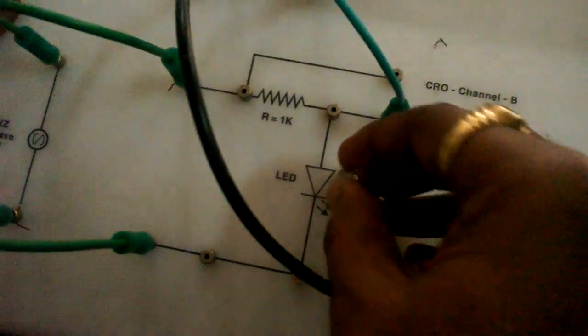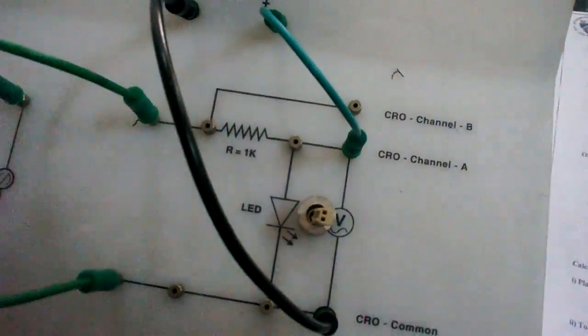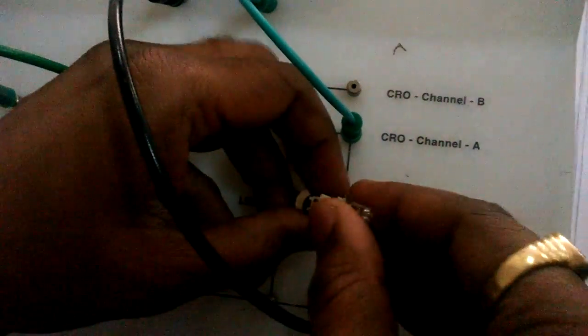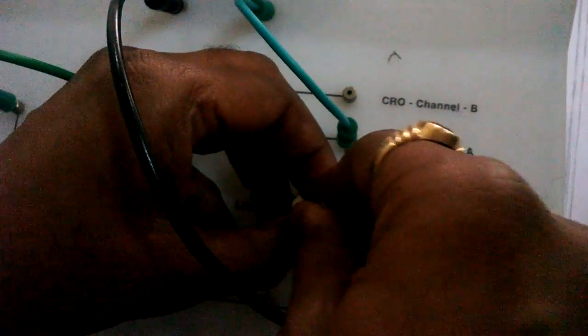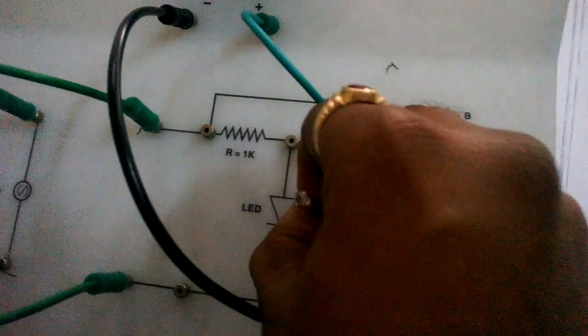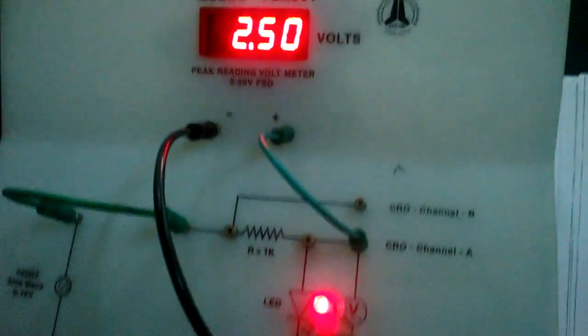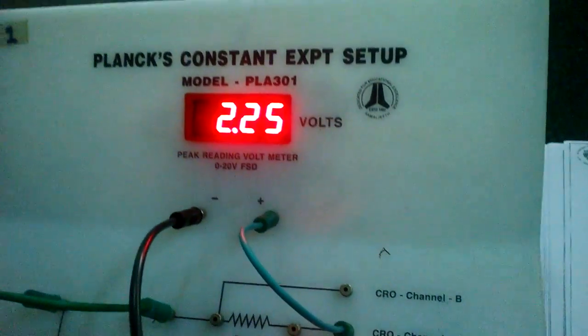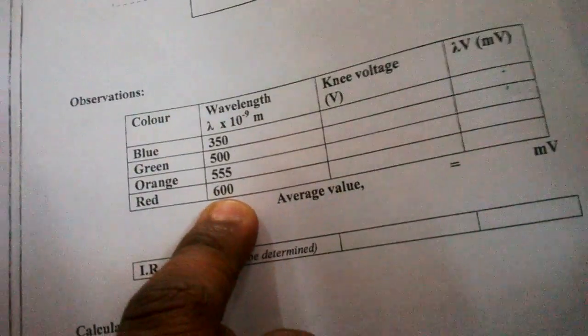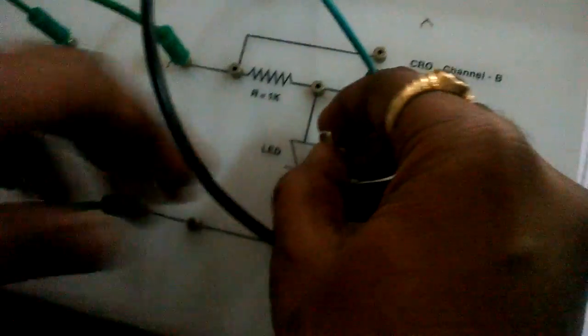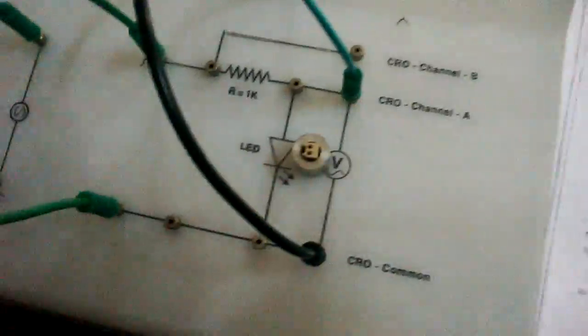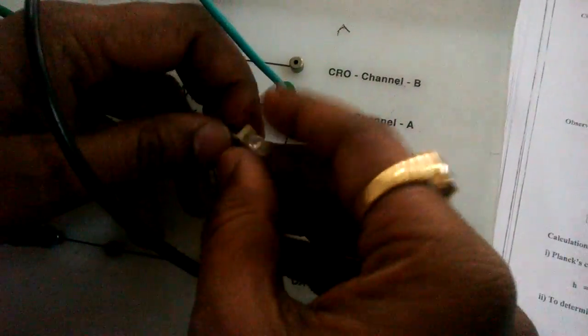Next, switch off, plug out this and plug in another LED. Switch on. This is a red light, and here the red light wavelength is given, and see this is the voltage. Next switch it off, take out this light and plug in another LED.